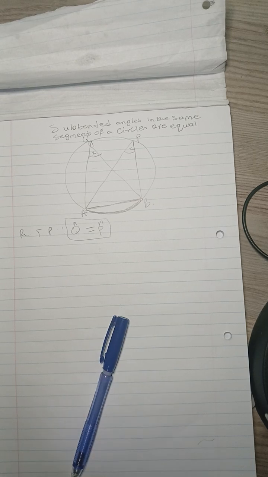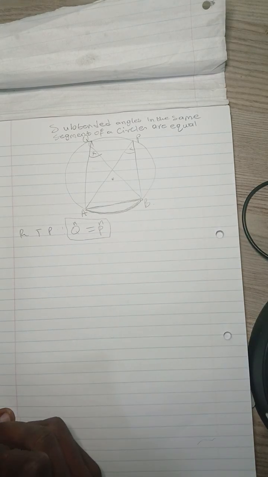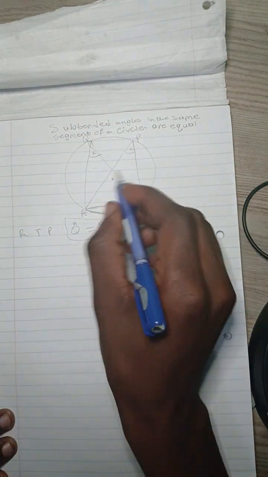Remember, the first thing you need is a construction. For this one, we're going to construct, or find, the center of our circle. You can just put a dot here and find the center of the circle.